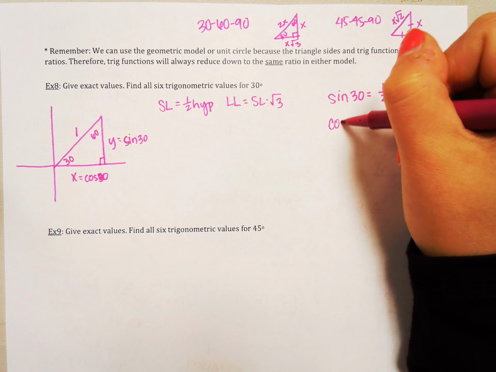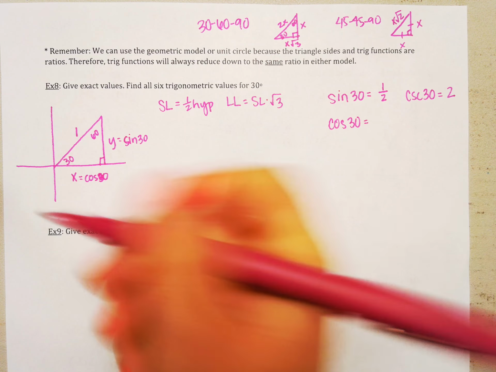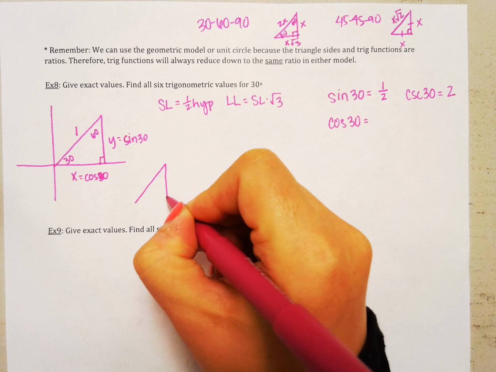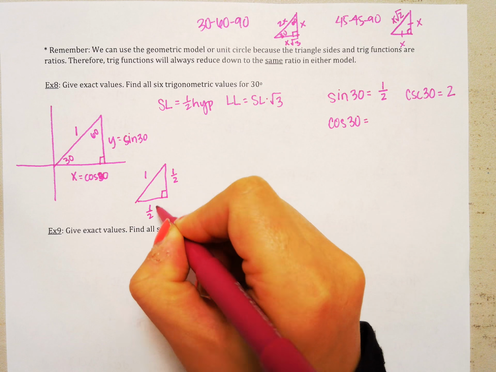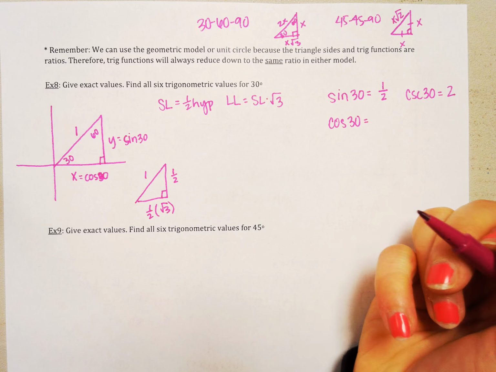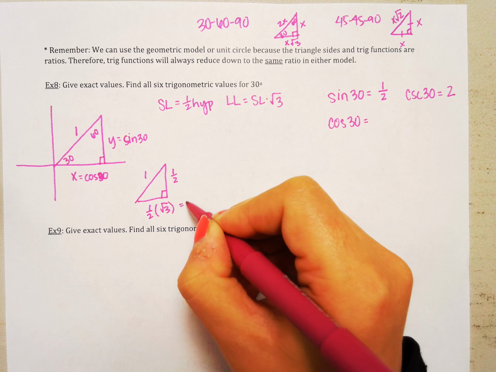For my cosine of 30, I'll write this out. This is 1, this is 1/2, so this is going to be 1/2 times my √3, or √3 times my x value, which is going to be √3 over 2.